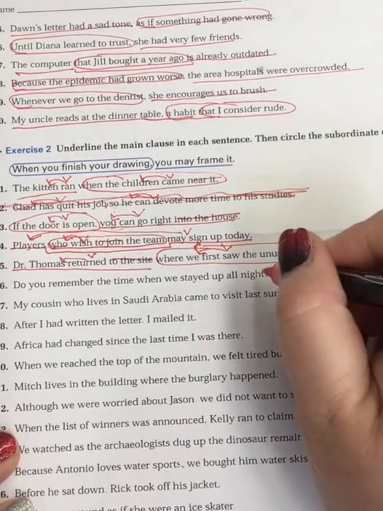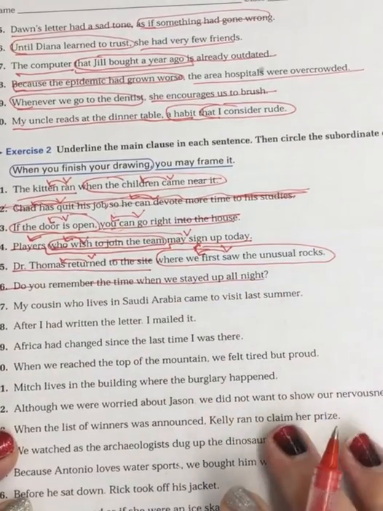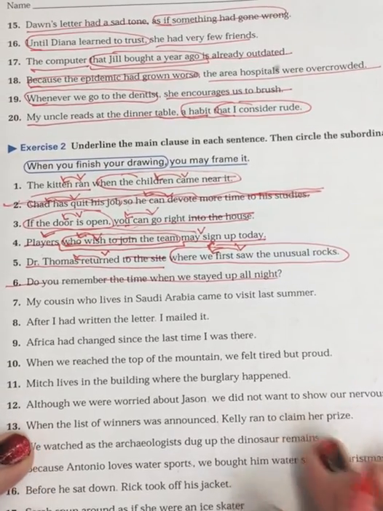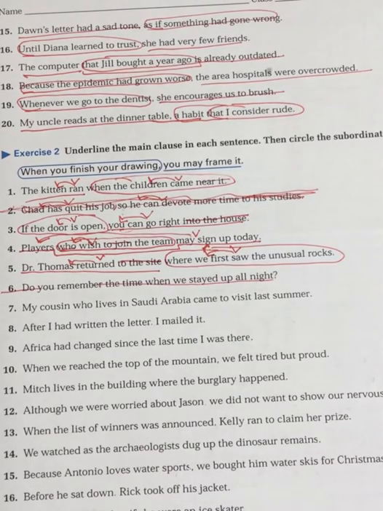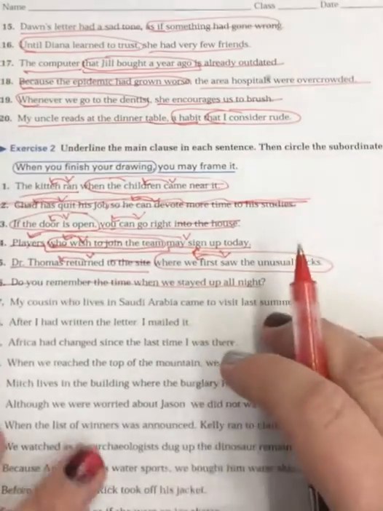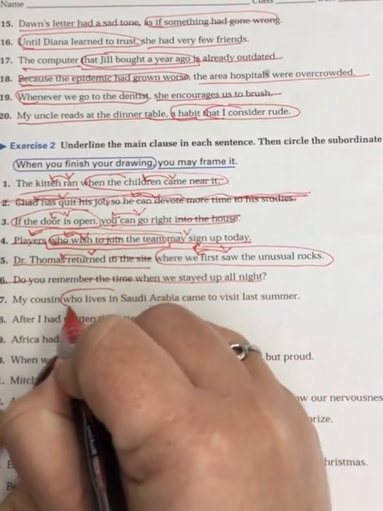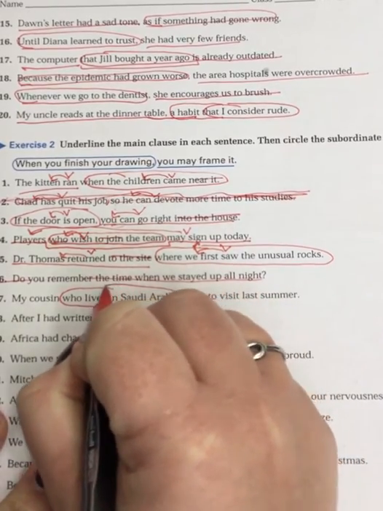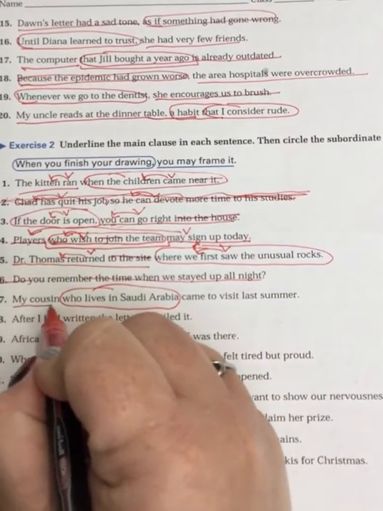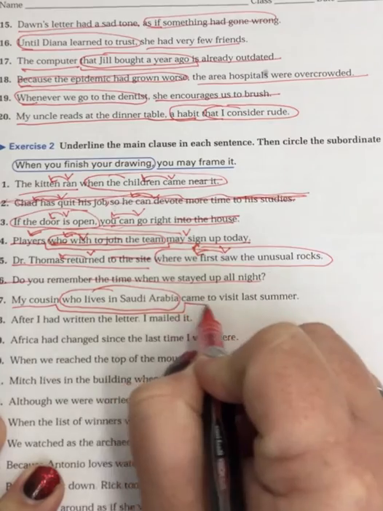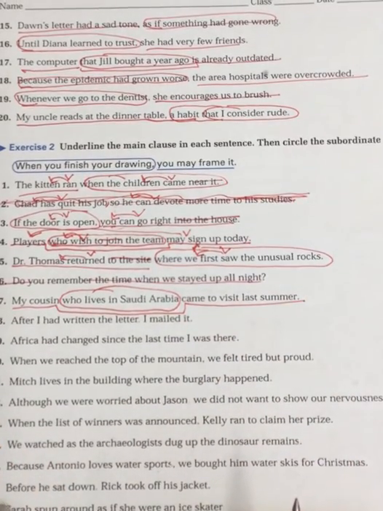Oh, we're going to skip 6 because we don't do question sentences. Number 7: My cousin who lives in Saudi Arabia came to visit last summer. Let me tell you, if you see who or that in the middle of a sentence, there's a subordinator in there. So, who lives in Saudi Arabia is the subordinate clause. If you see who or that in the middle of a sentence, you might as well stop what you're doing and figure out where the circle goes. And the rest of this: my cousin came to visit last summer.